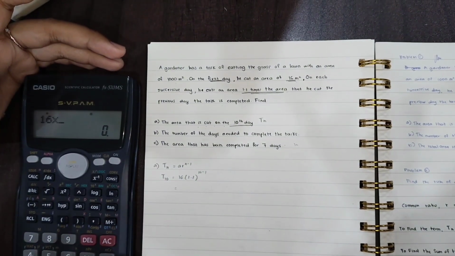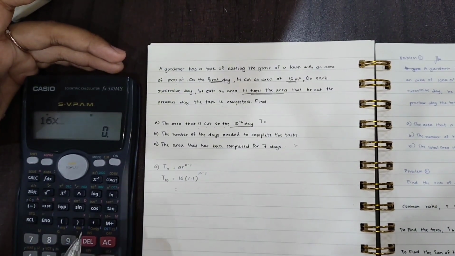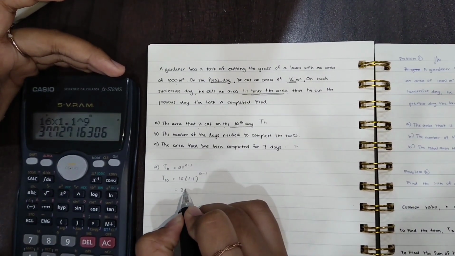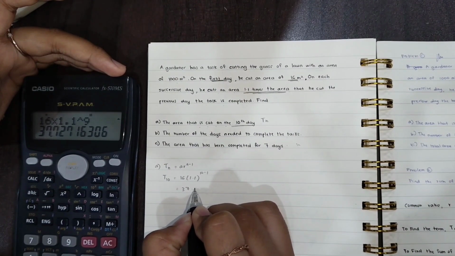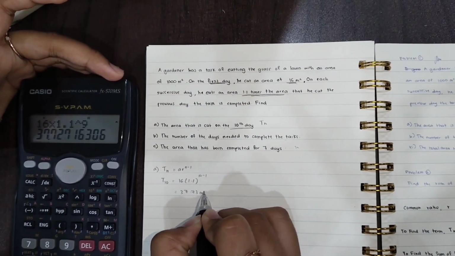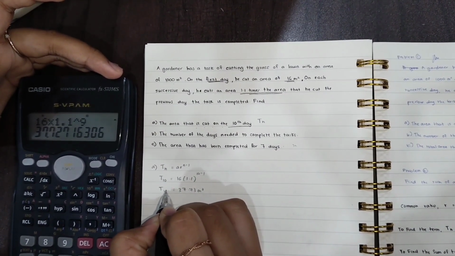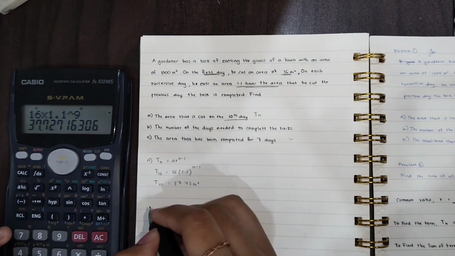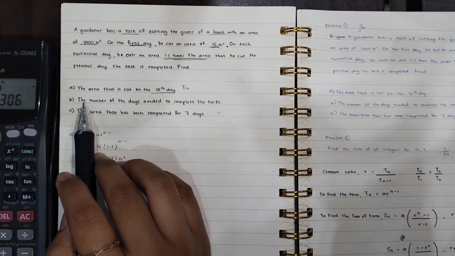So just calculate them. 16 times 1.1 to the power of 9. So it is 37.73 meters square. That is the area that is cut on the 10th day. Okay, moving on to the next question.